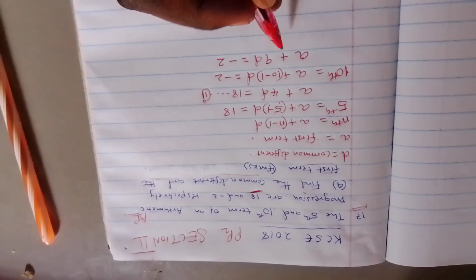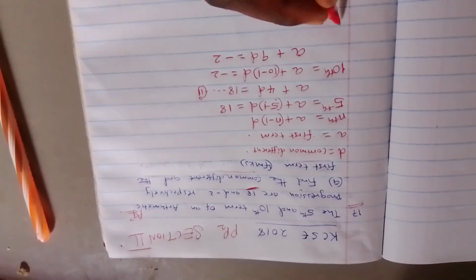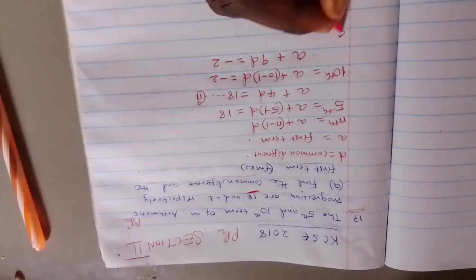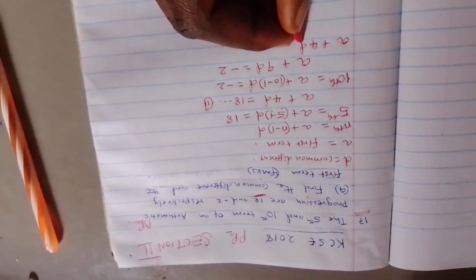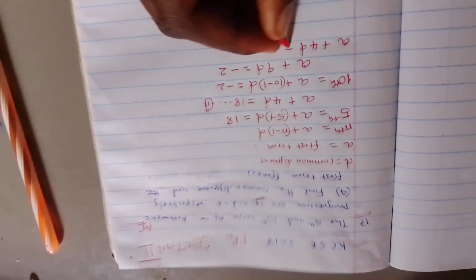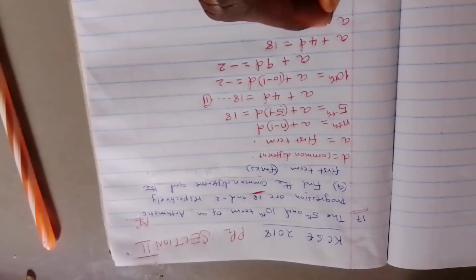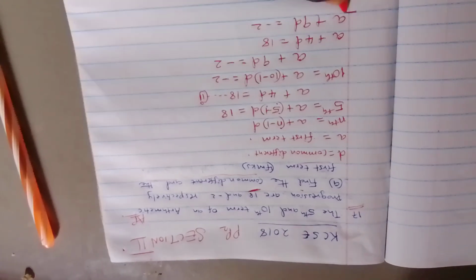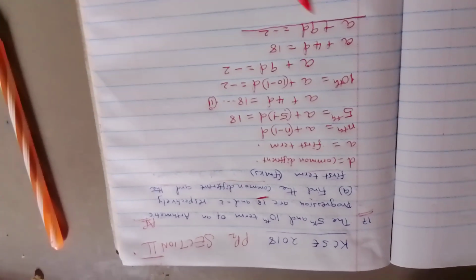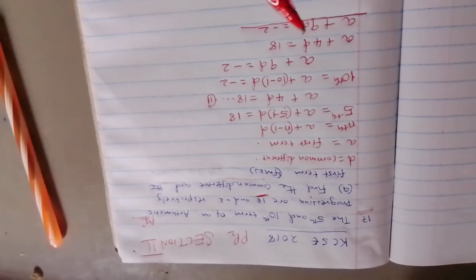We can solve these equations simultaneously: a plus 4d is equal to 18, and a plus 9d is equal to -2.